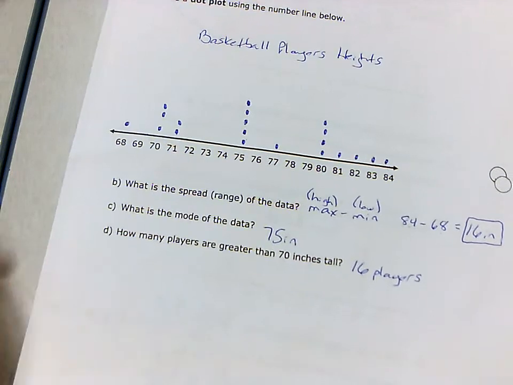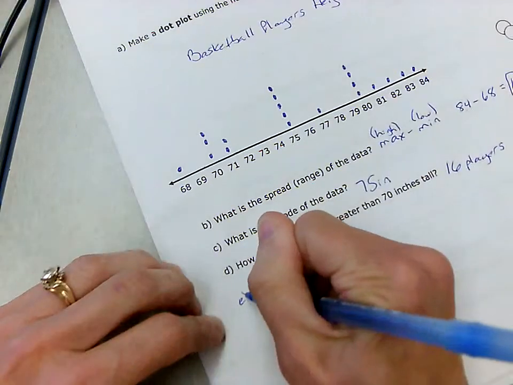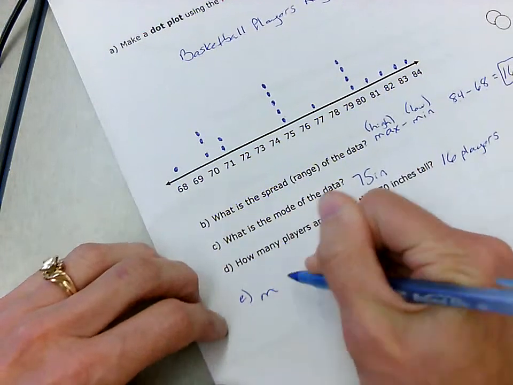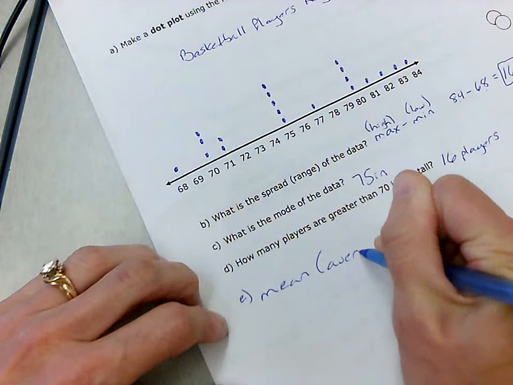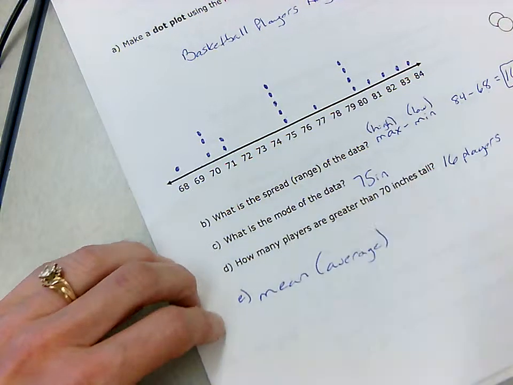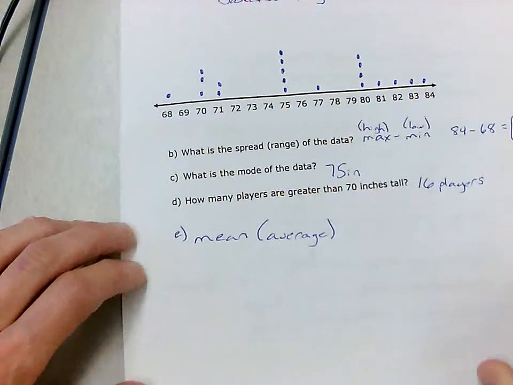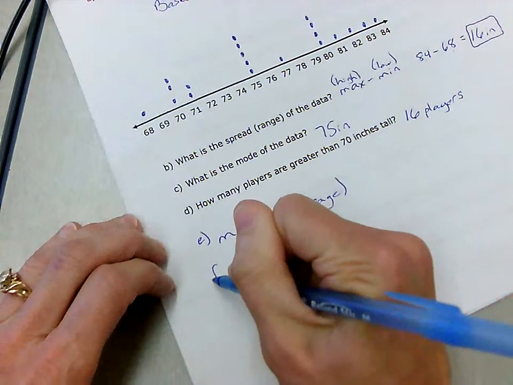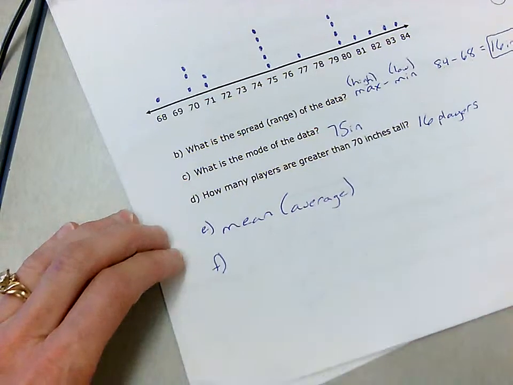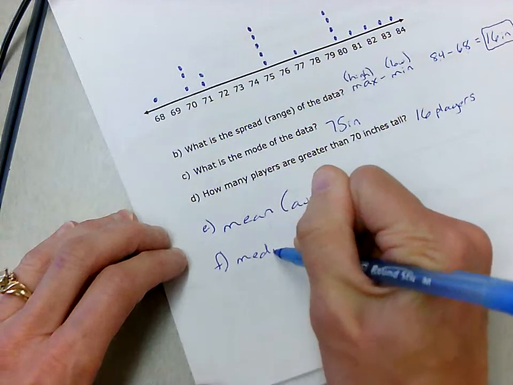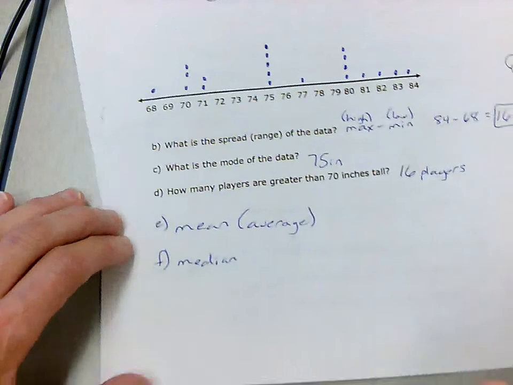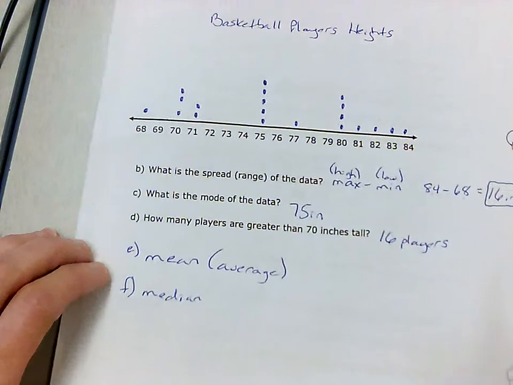Now, I'm going to have you add to this right now. We're going to do letter E, and I'm going to have you find the mean. I want you to find the average height of this basketball team. And I'm also going to have you find the median, which is that middle number.